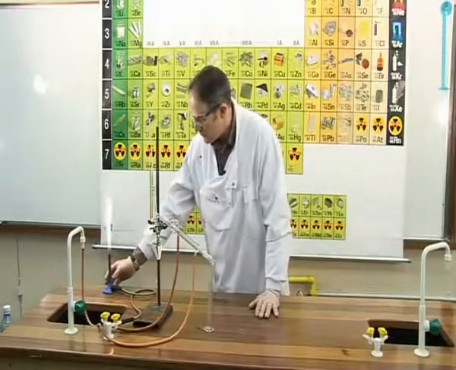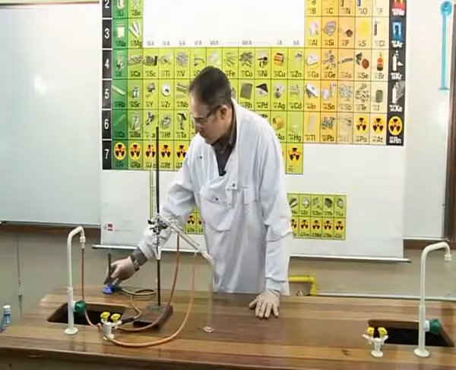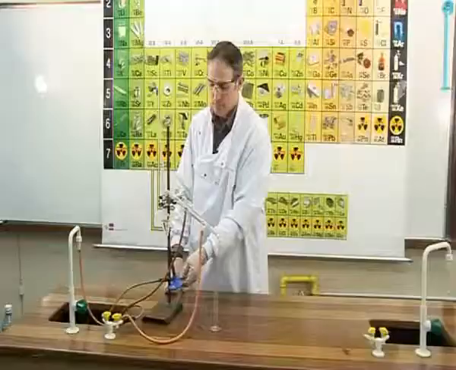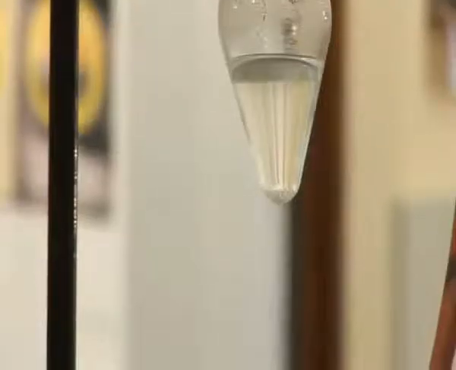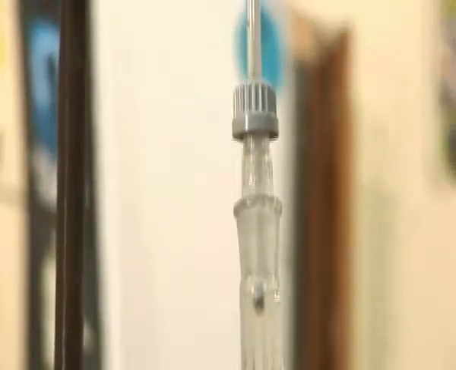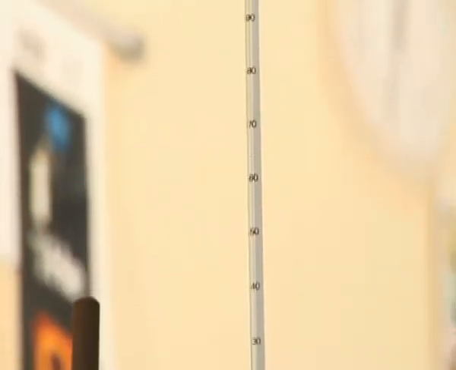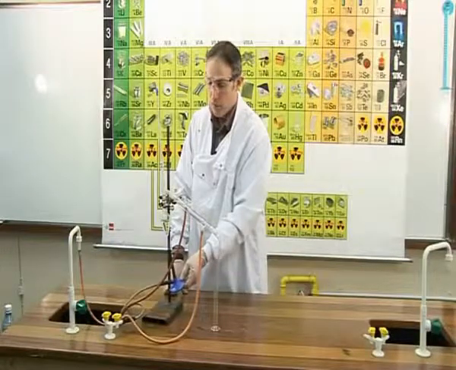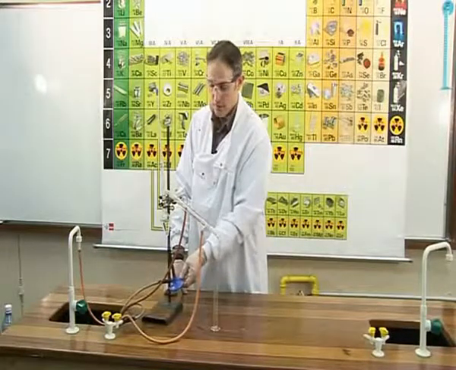We will switch the Bunsen to the blue flame by opening the collar. We will now gently heat the mixture and monitor the temperature as it rises. We do not want the temperature to reach the boiling point of water, which is 100 degrees. We merely want it to reach 78 degrees.